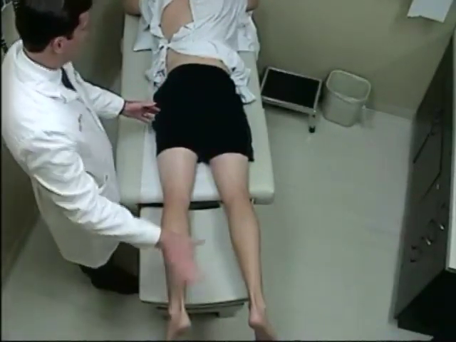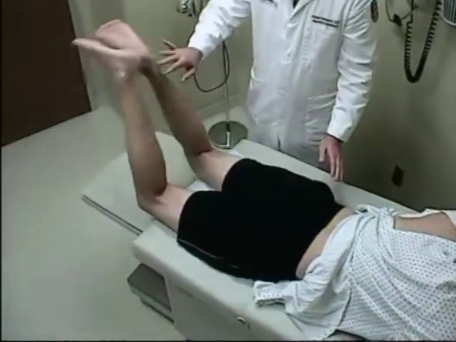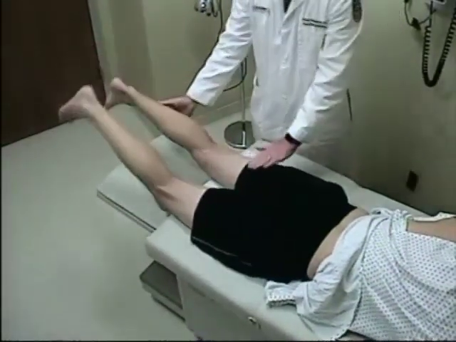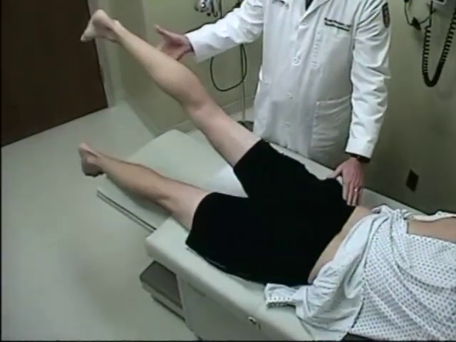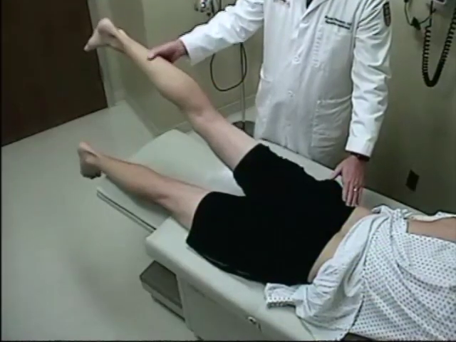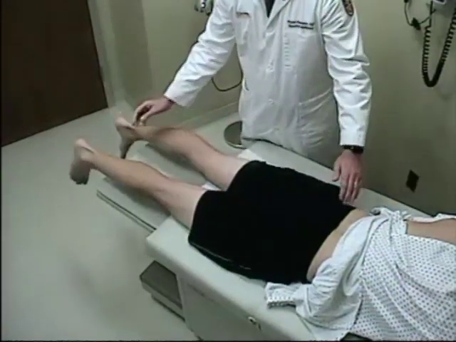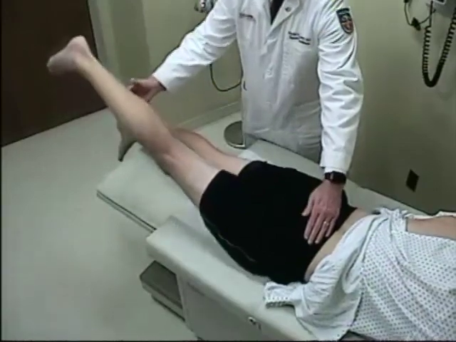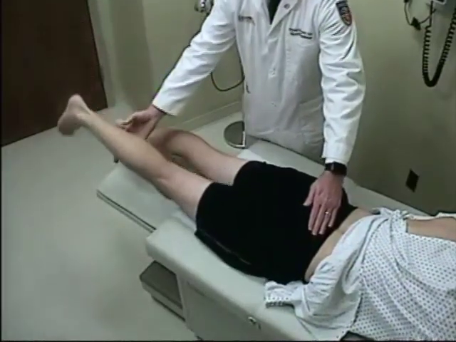While you have the patient in this position, you can assess for leg extension. So if I could please have you extend the leg all the way up. There you go. Testing for leg extension to see if there's any discrepancy from left and right.